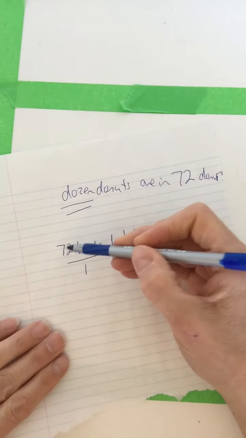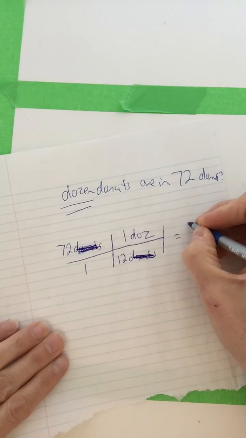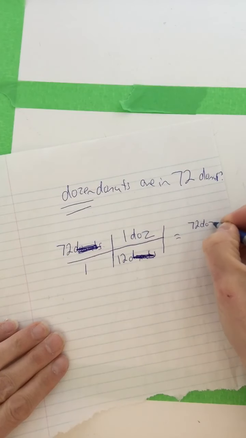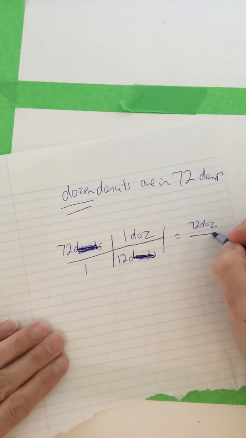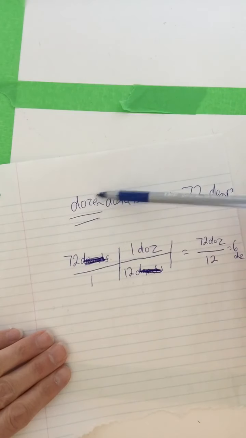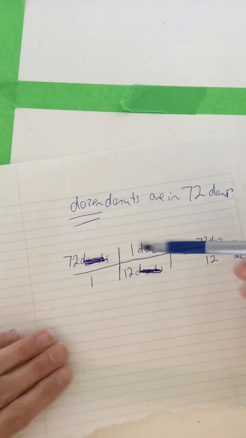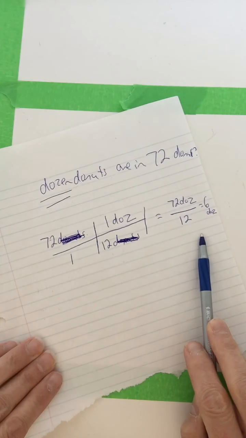So I'm left with 72 times 1 dozen, 72 dozen, over 1 times 12 is 12. 72 divided by 12 is 6, and the unit gets left, 6 dozen, which is what you did in your head when I said, hey guys, how many dozen donuts are there in 72 donuts? You were like, well, there's 6 dozen.